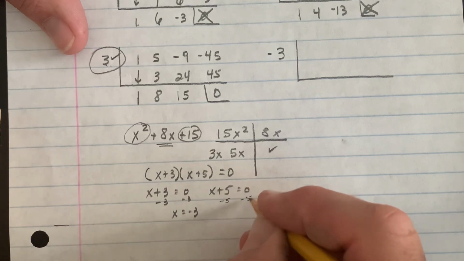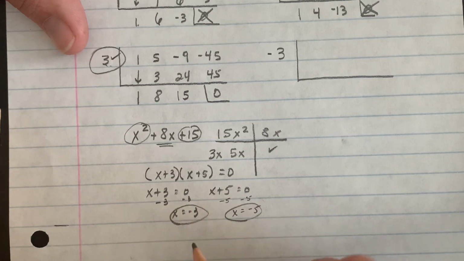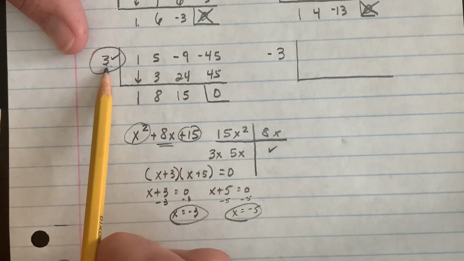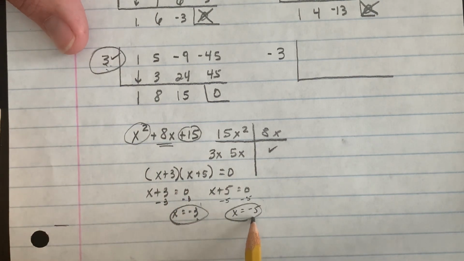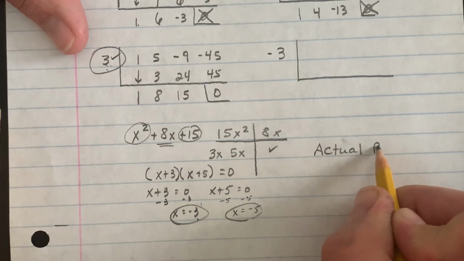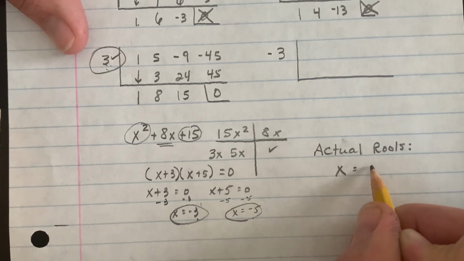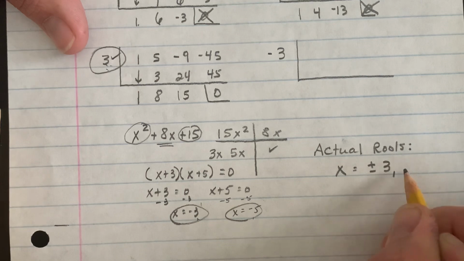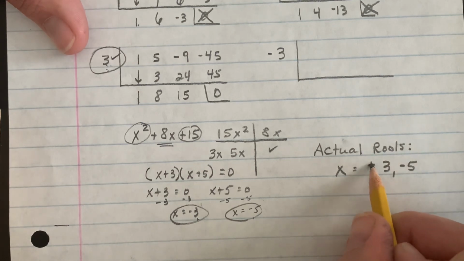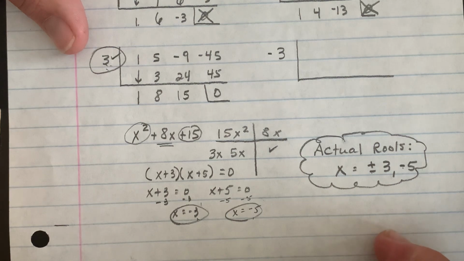Subtract 5, so you get x equals negative 5. So now we know that we have positive 3, negative 3, and negative 5. So my actual roots are going to be plus or minus 3 and a negative 5. So 1, 2, 3. We have our 3 roots, which we should have because we started out with a cubic.